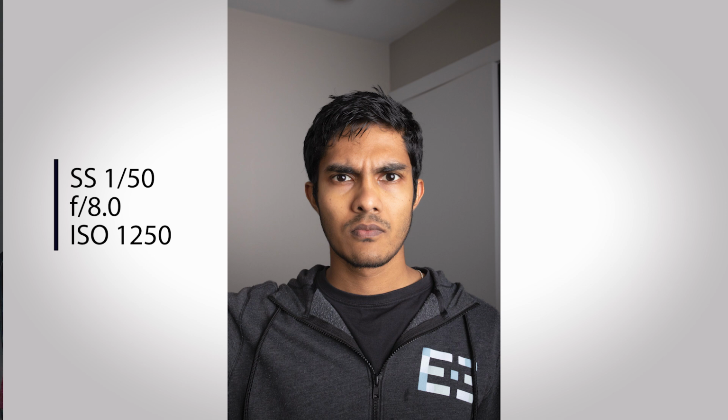Anyway, so I used the Aputure 120D to light my face from one side. It's slightly angled so that there's a dark section of the face. So my settings for this image were shutter speed 1/50, f8.0 was the aperture, and ISO 1250.